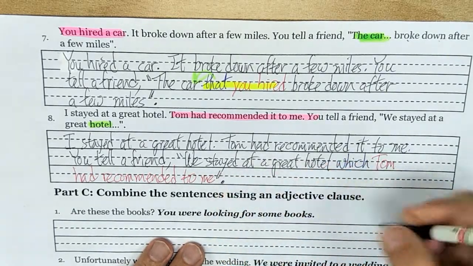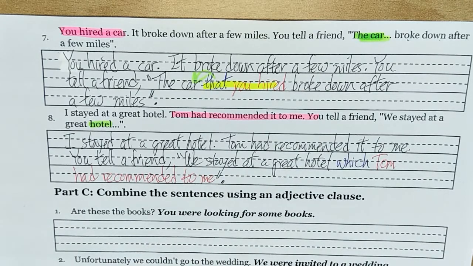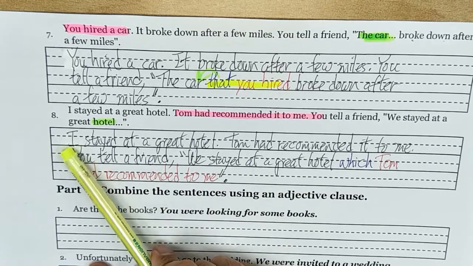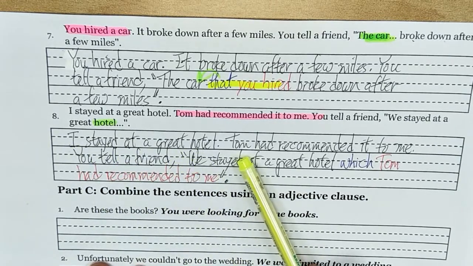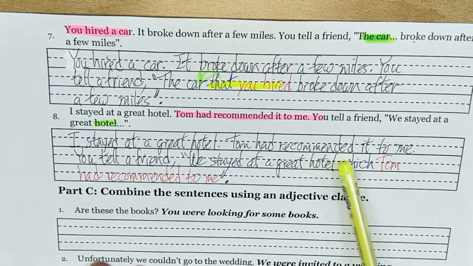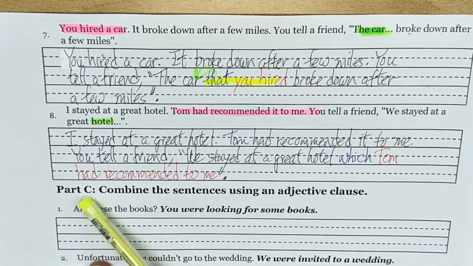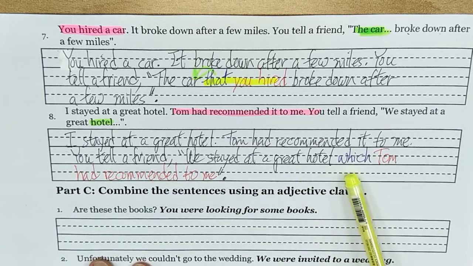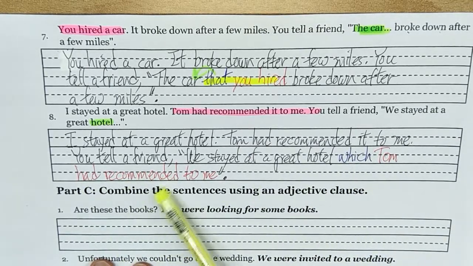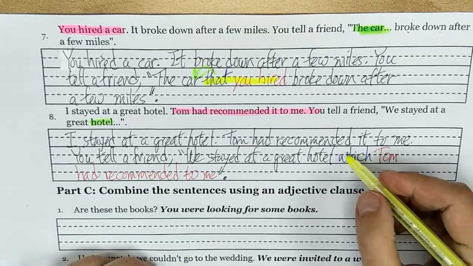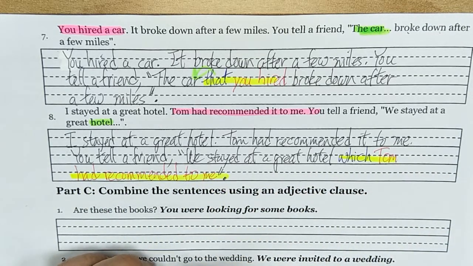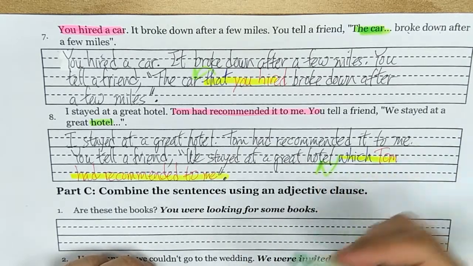End quote, period. I stayed at a great hotel. Tom had recommended it to me. You tell a friend, "We stayed at a great hotel which Tom had recommended to me." Which Tom had recommended to me is the adjective clause describing the hotel.